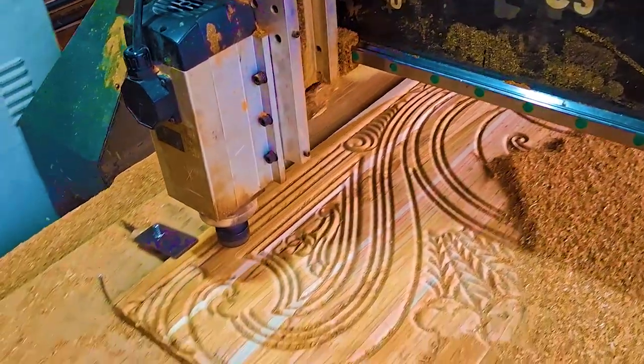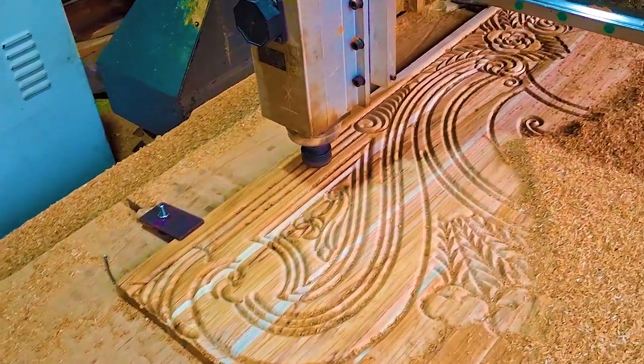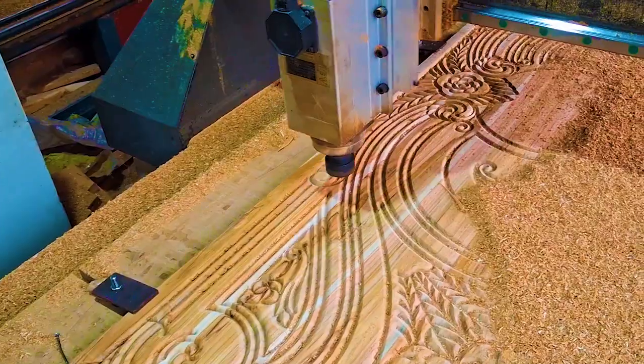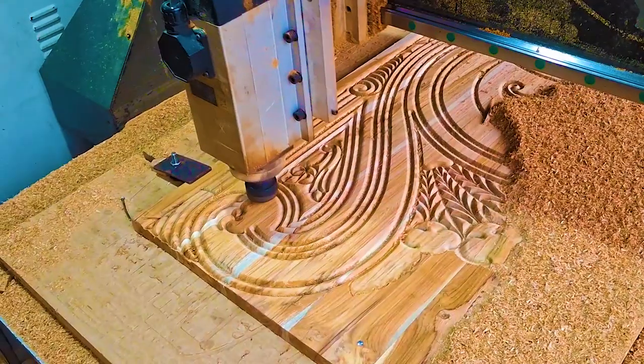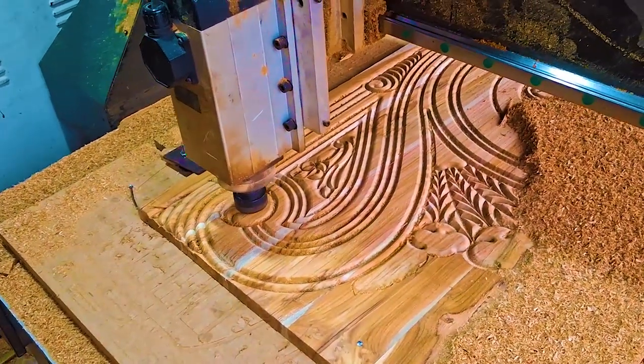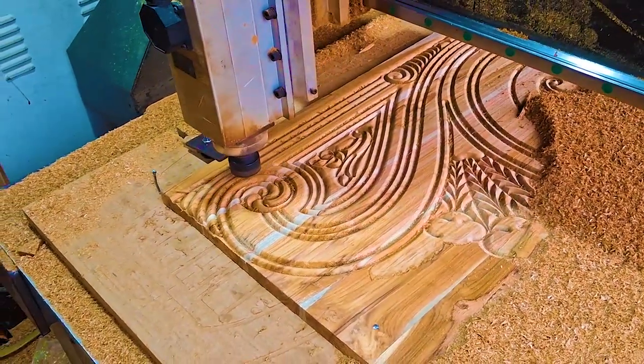Now comes the leaf shapes. Look, the veins of each leaf are coming out beautifully. At this time we can see the tool is turning in one direction, and then suddenly changes the angle and goes in the opposite direction. In this way, the CNC is creating depth like light and shadow from every direction.